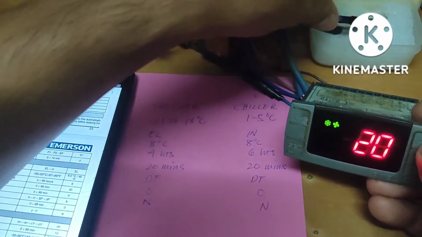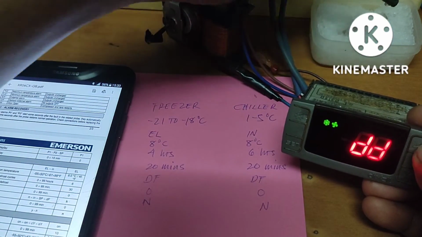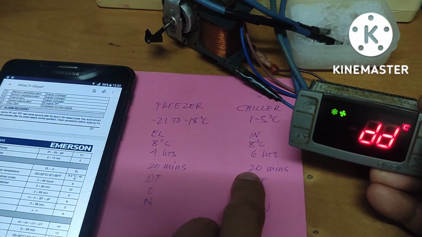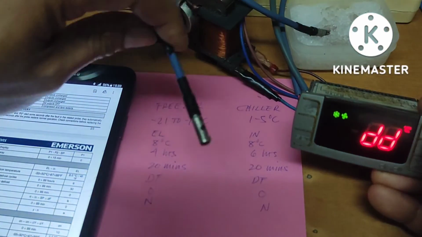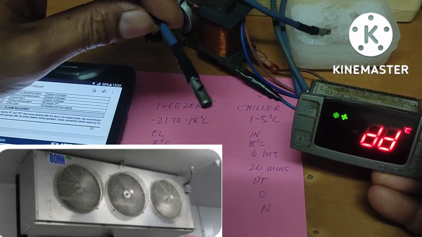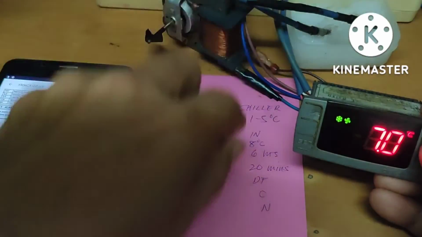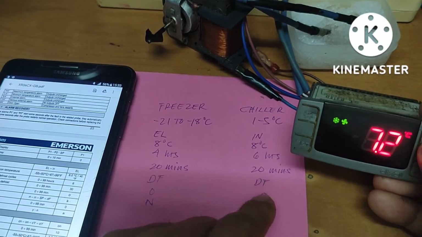And once the evaporator sensor is not disengaged, the 20 minutes counting will not happen, because once the evaporator sensor senses that the evaporator is now at 8 degrees Celsius, it will cut the 20 minutes of defrosting.